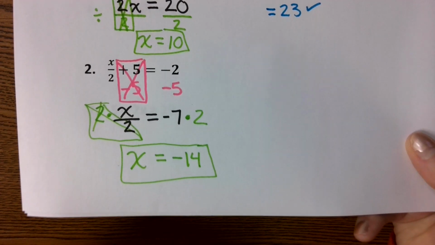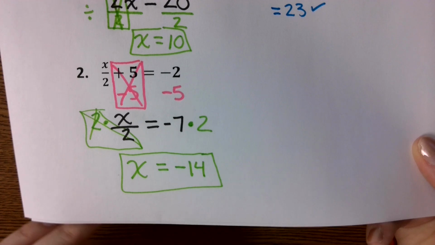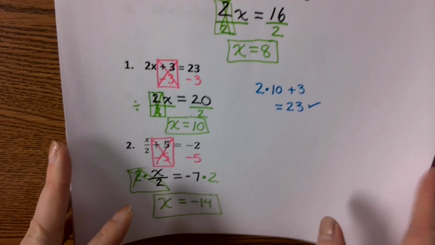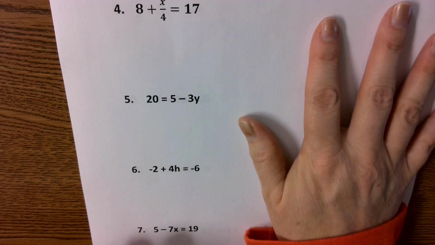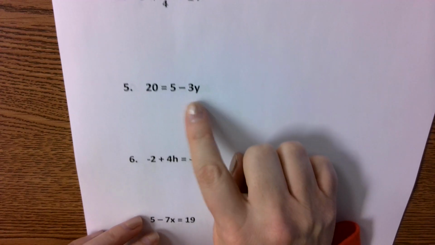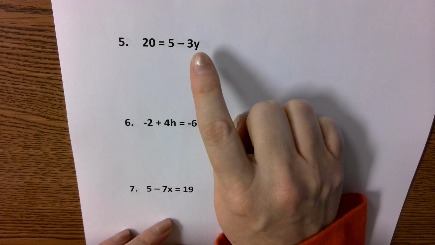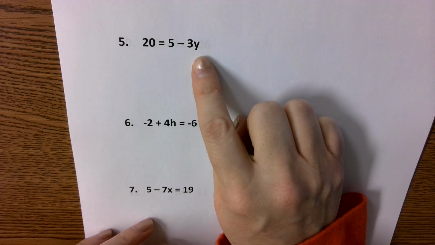I think we'll do 2 more together. And I'm actually going to choose the 2 that we're going to do together because there's a couple of them I want to kind of go over. So we're going to skip number 3 and number 4. I want to go to problem number 5.